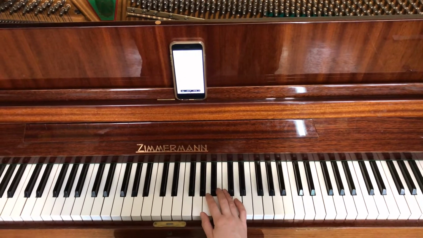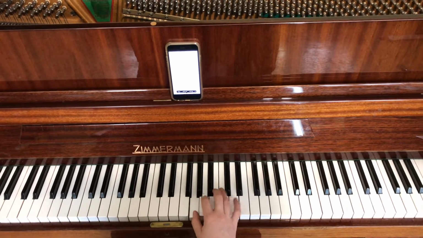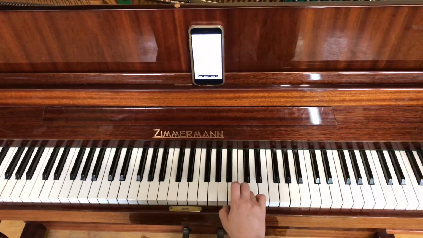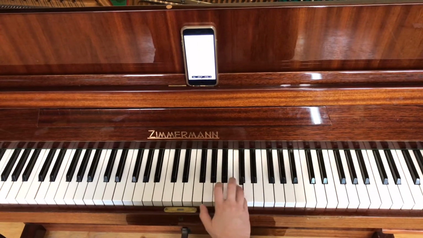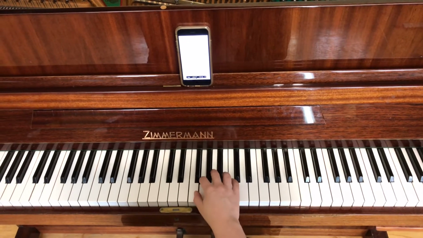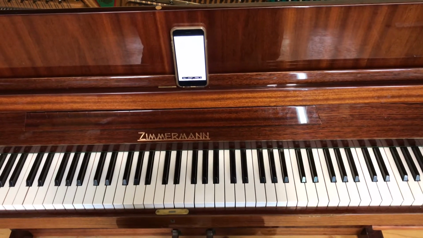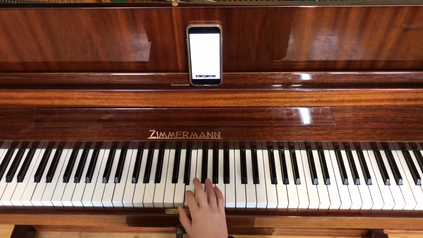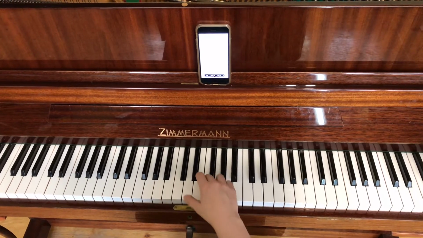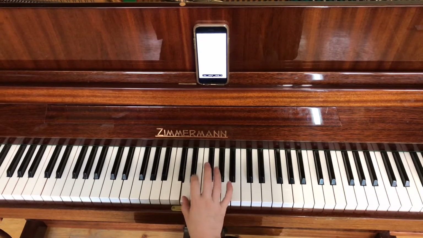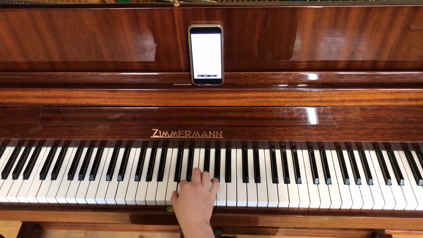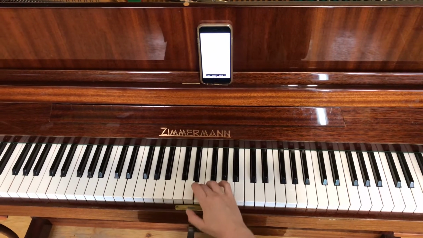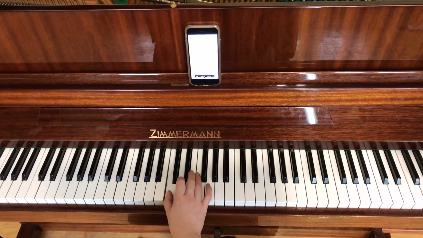1 and 2 and 3 and 4, counting through the right hand.